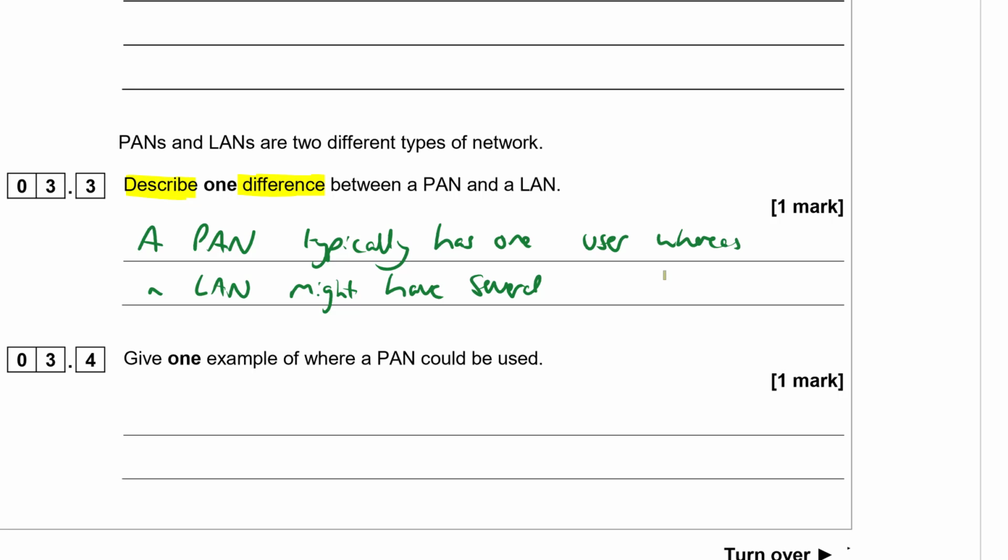And 3.4, I've got to give one example of where a PAN could be used, which I just did a couple of times inadvertently. So let's say connecting up wireless headphones to a phone. Think Bluetooth for PANs, not the only PAN network. Something like a mobile hotspot could be considered a PAN. NFC networks could be considered PANs as well. So I think Bluetooth's most obvious, but not the only one.